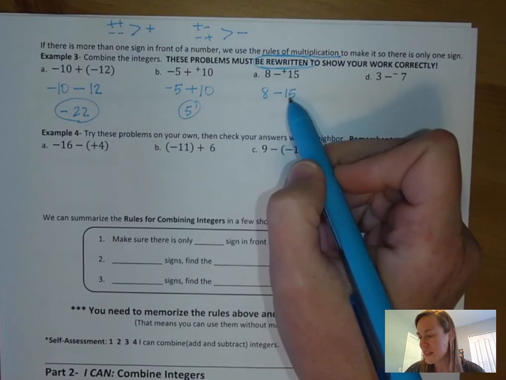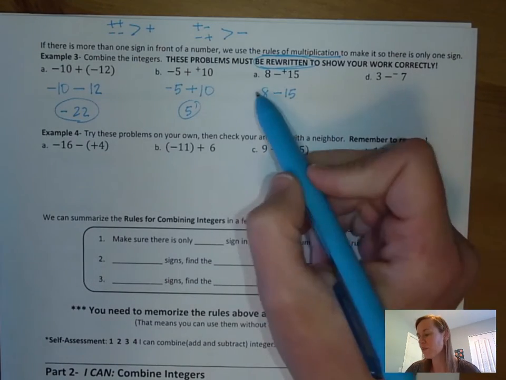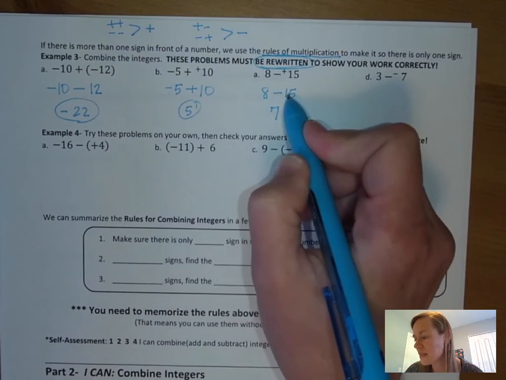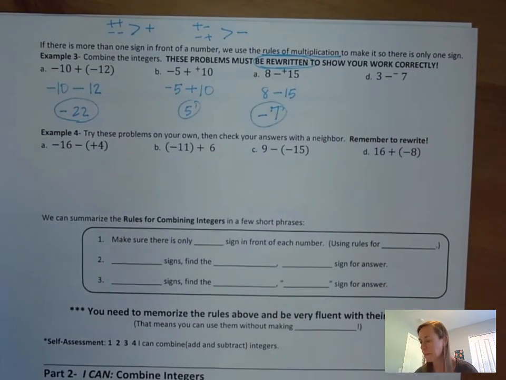So 8 minus 15, same signs, add and keep, different signs, subtract. We've got different signs there, so we're going to subtract, which gives you 7. Keep the sign of the larger number, boom, and then you'll be exact.